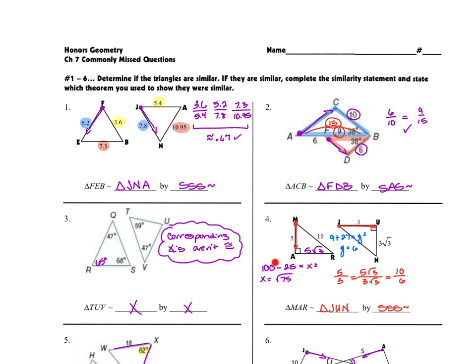So here in purple, if we know one of the legs and the hypotenuse, I'm going to take that 10 squared, 100, minus the 5 squared, 25, and it's going to give me 75. 75 has a perfect square factor of 25, and that's how I get that 5 radical 3. So that first step is just figuring out what that side is.